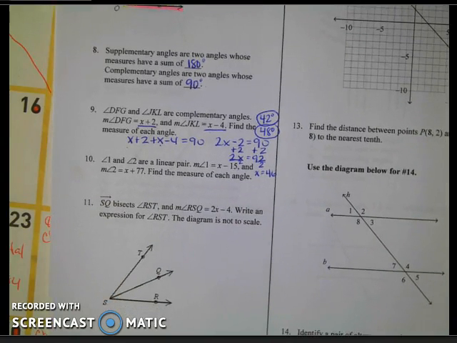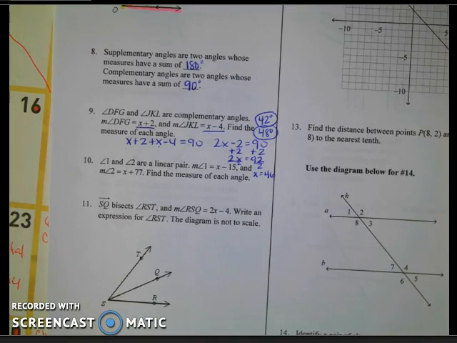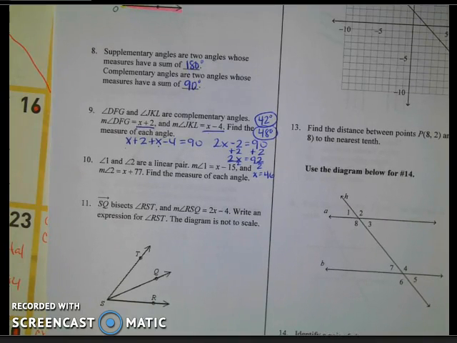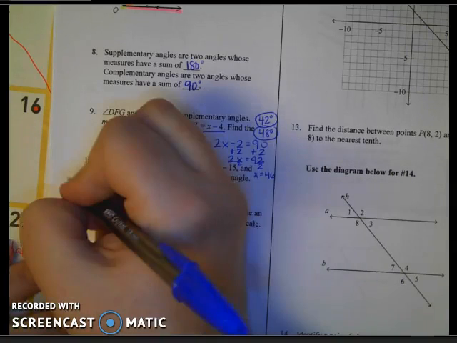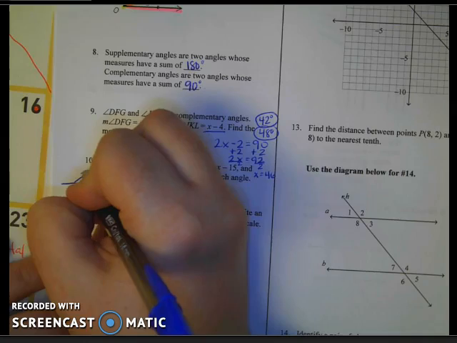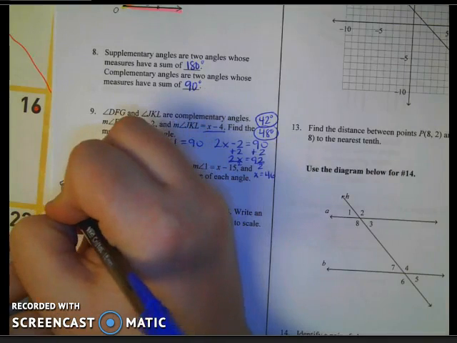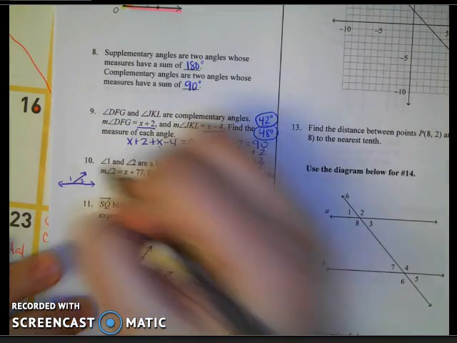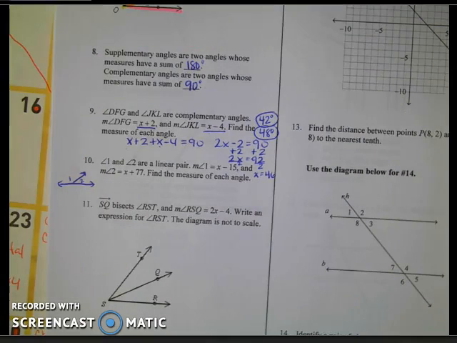Okay, number 10. Angles 1 and 2 are a linear pair. What does it mean to be a linear pair? Linear pairs are two angles that are adjacent, meaning next to each other, they share the same ray, and are supplementary. So linear pairs look like this. So angle 1 and angle 2. Together they add up to 180 degrees.